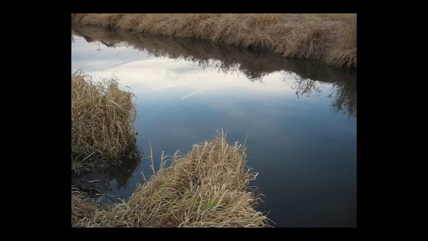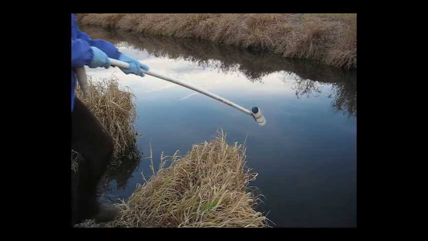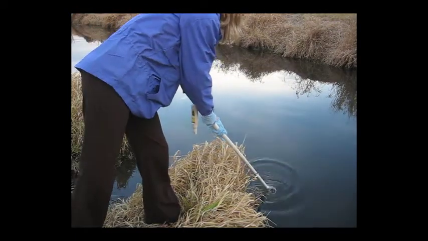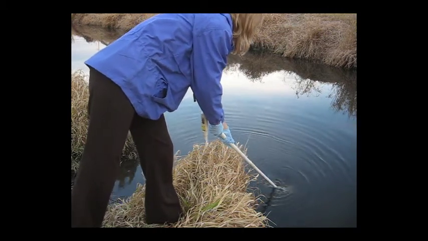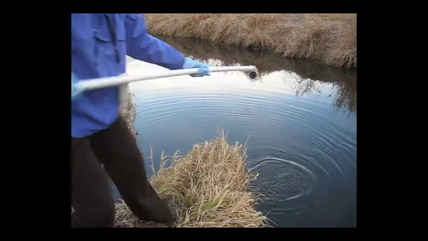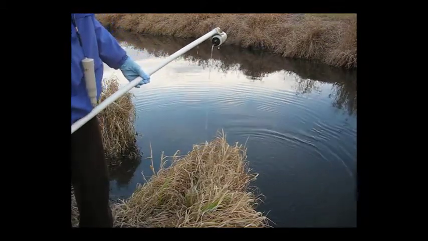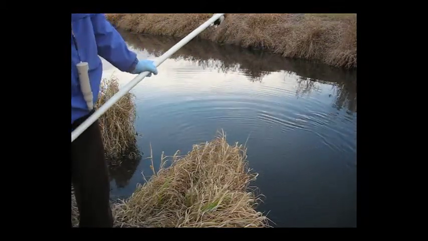Partially fill and rinse the sample bottle with the stream water that will be sampled. Avoid getting sand or sediment in the rinse water. Shake the rinse water in the bottle and then pour it out. Repeat this rinsing process 3 times.